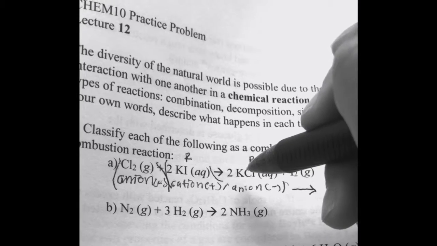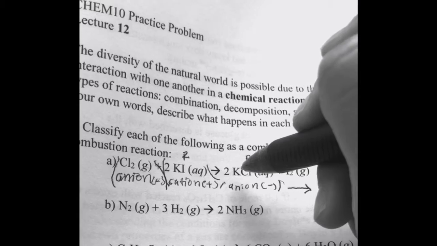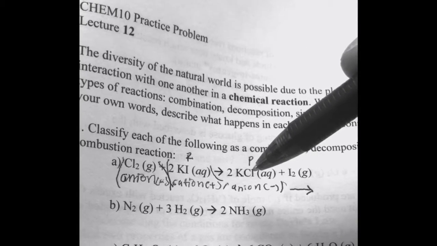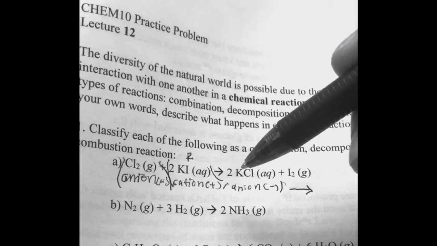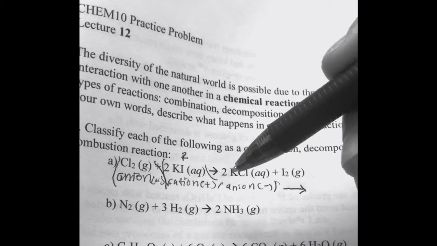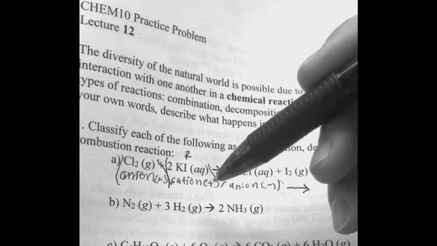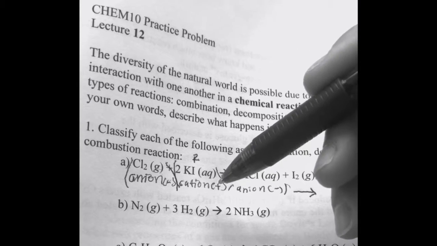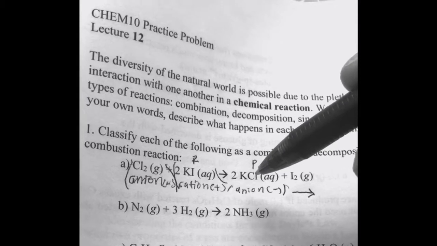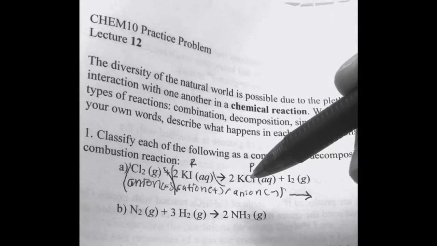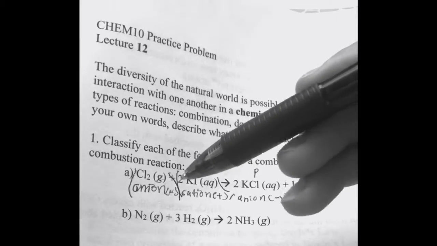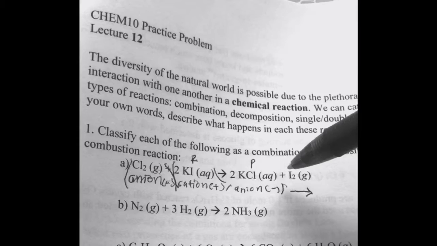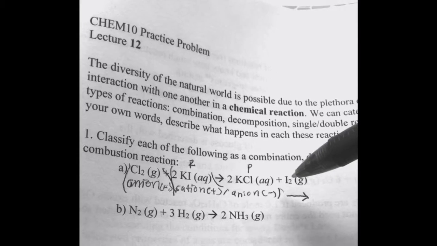So we see that potassium is now with chlorine. And we know that potassium is a cation with a positive charge. Now, why is potassium now linked up with chlorine? Chlorine was the anion. And then why do we have iodine alone?